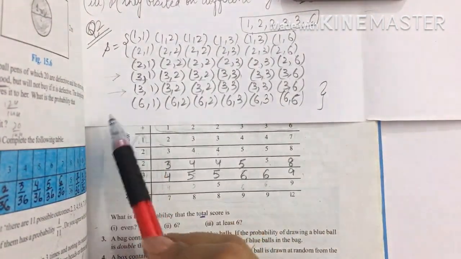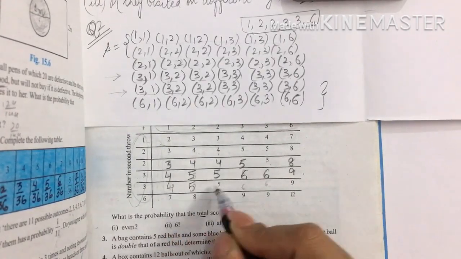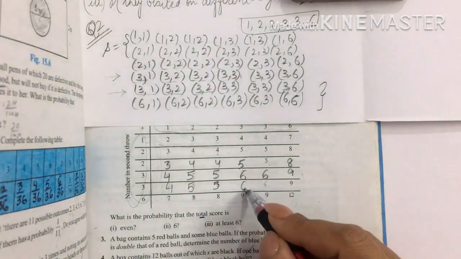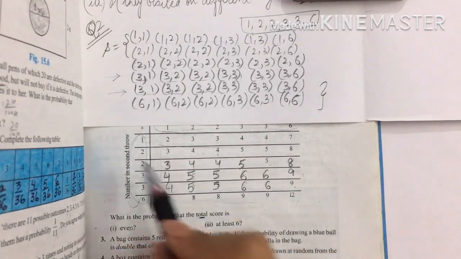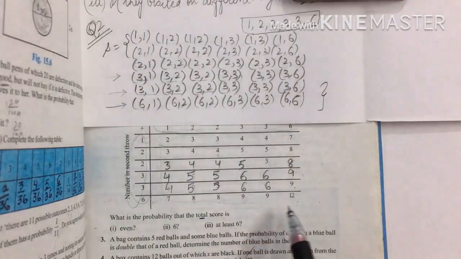Now let's look at the next row. 4, 5, 5 again. 5 is already there. 6, 6, 9. 6, 6, 9 is already there. They have filled up the last row as well. If you want, you can check. 7, 8, 8. 9, 9, 12.